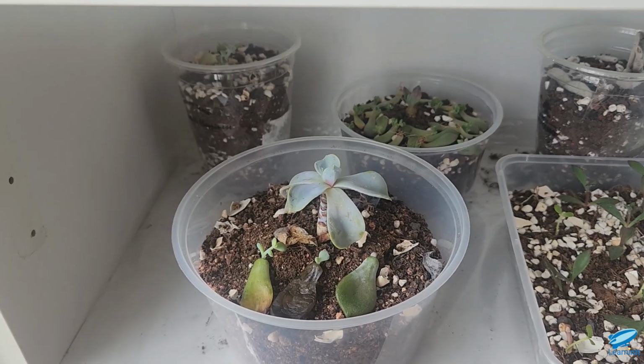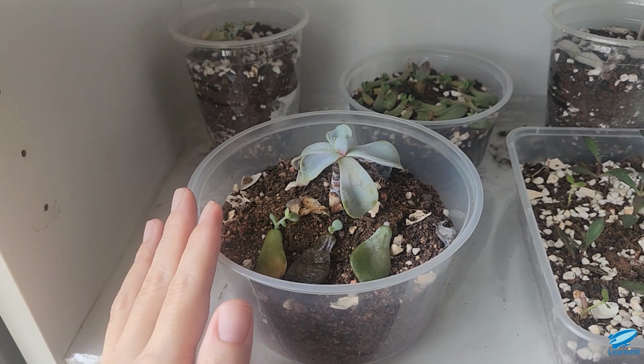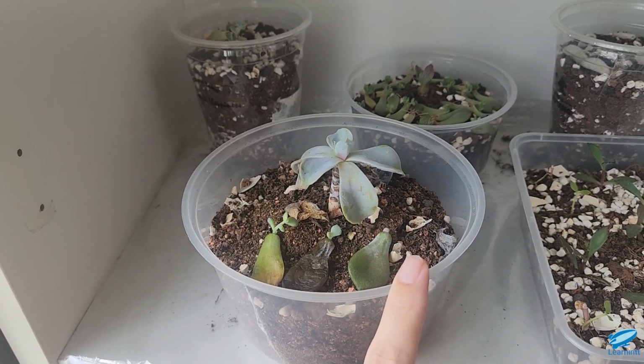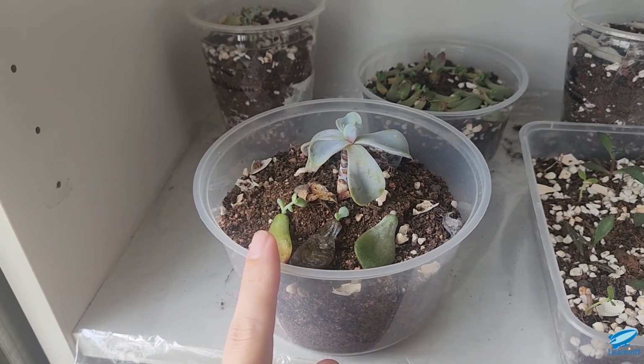Hi everyone, I'm teacher Mandy. Today I'm going to explain a very common question about germination. So I have a pot over here, it is my succulent. When you want to grow a new succulent plant, you can just use its leaves.